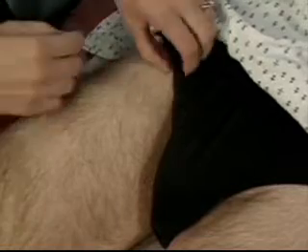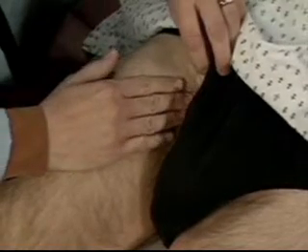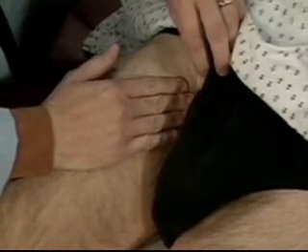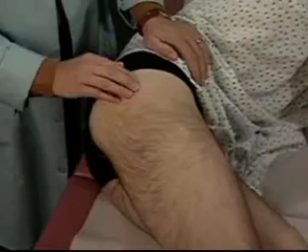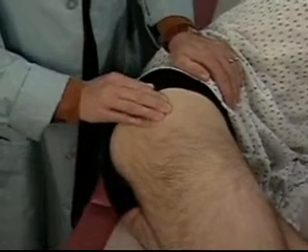Okay. If a hip is painful or limited in motion, palpate for tenderness in 3 areas. First, palpate deeply below the inguinal ligament and lateral to the femoral pulse for the hip joint and the overlying iliopectineal bursa. No tenderness here.